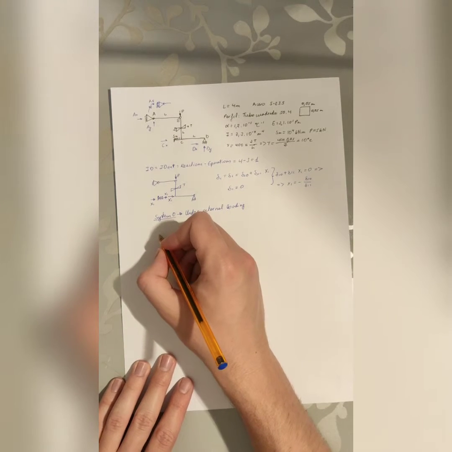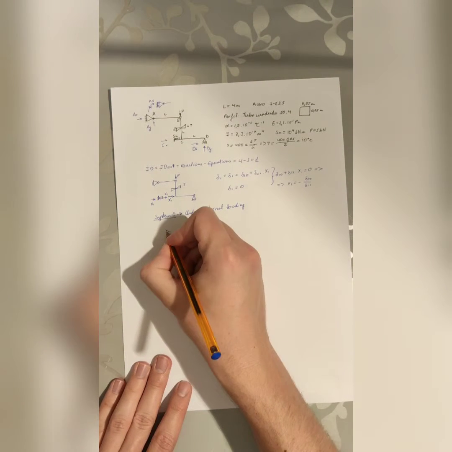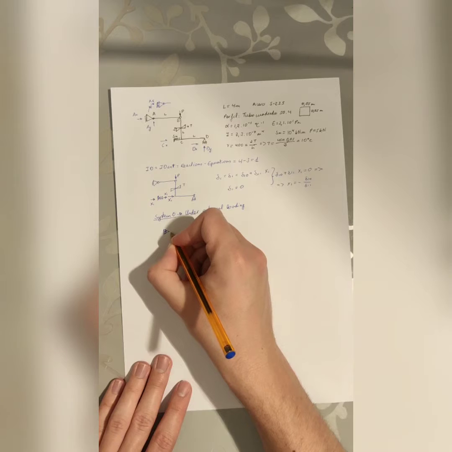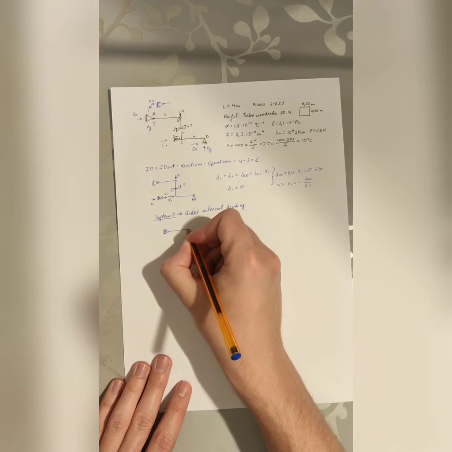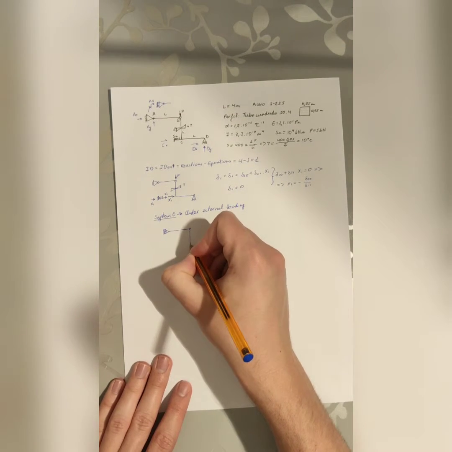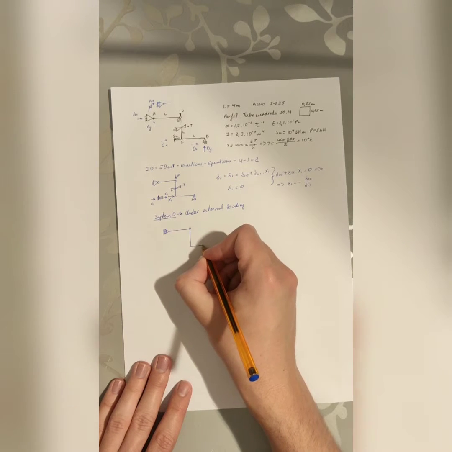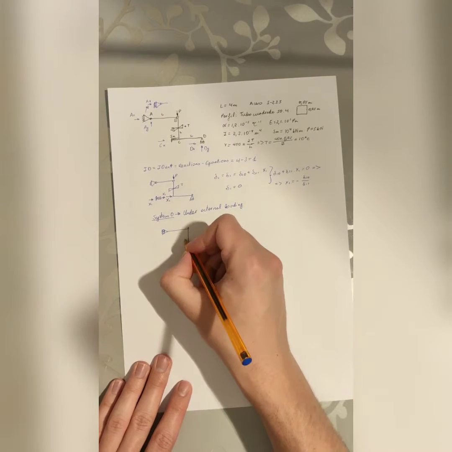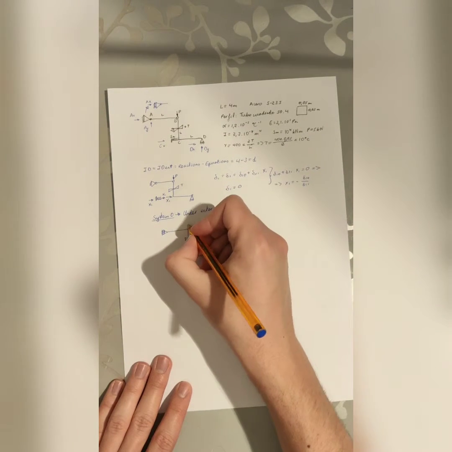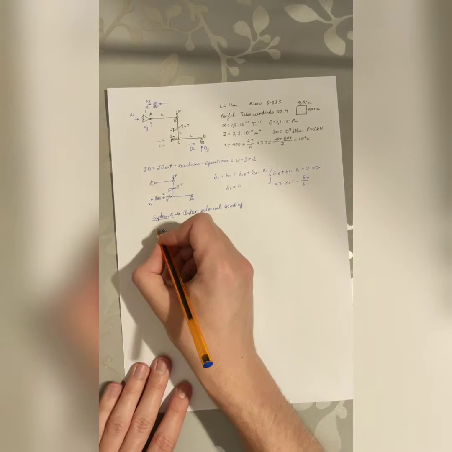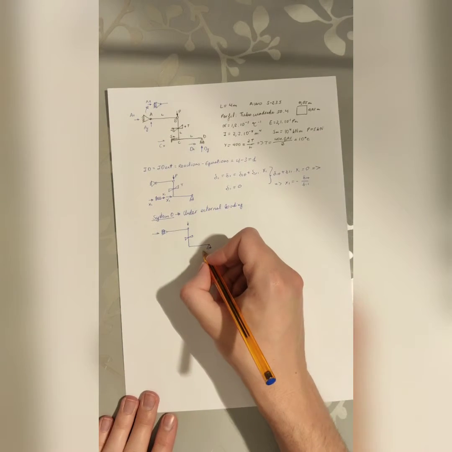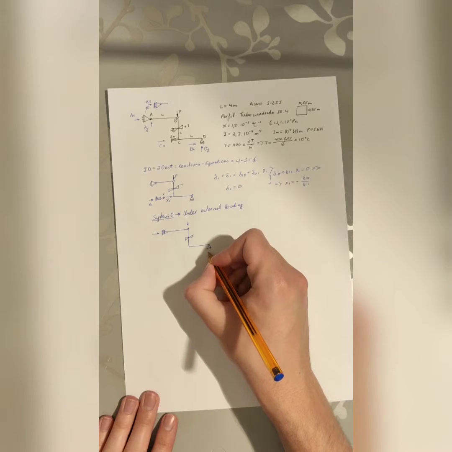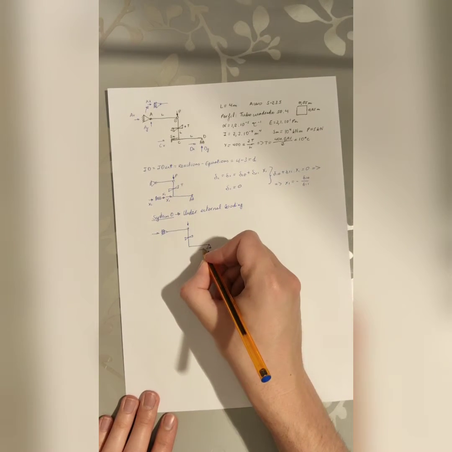So our system is this, the same as before, with our temperature and our point load, and we have to calculate the reactions.